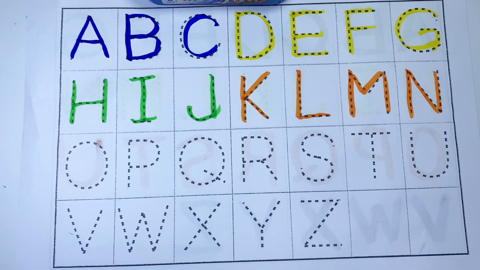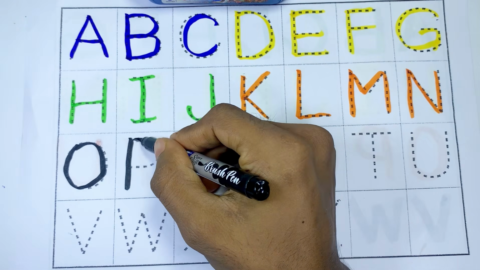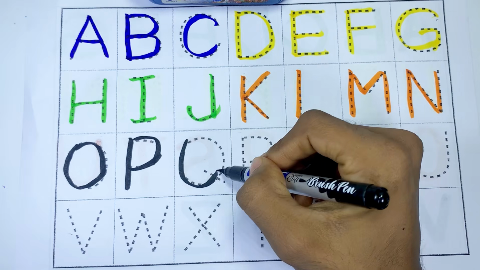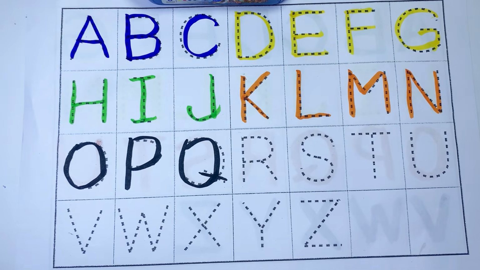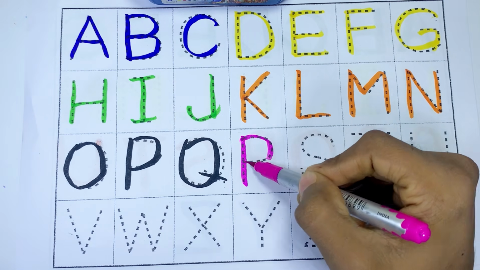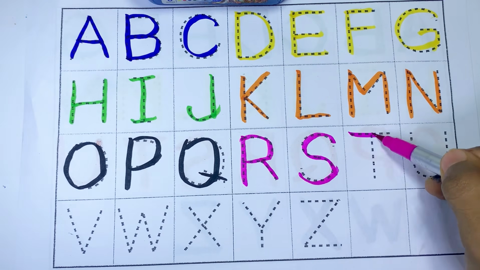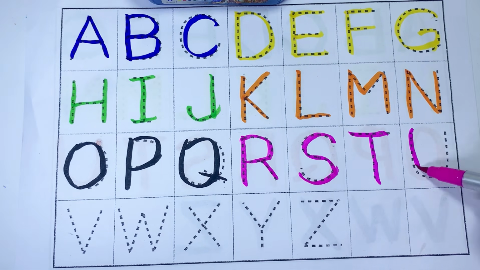Kids, now you draw O, the alphabets of O. O for octopus. P for parrot. Q for queen. Kids, now you draw R, the alphabets of R. R for rose. S for sun. T for teacher. U for umbrella.